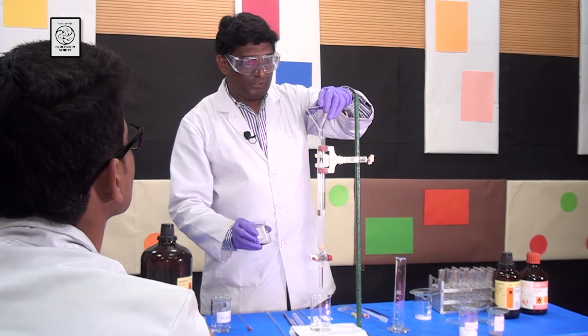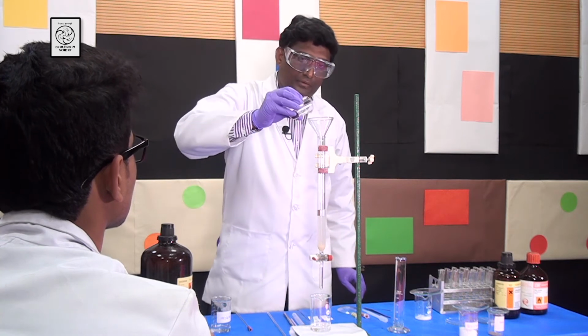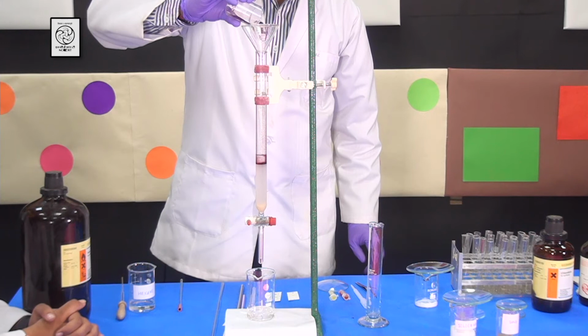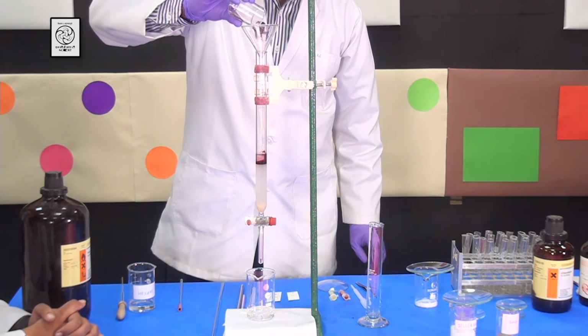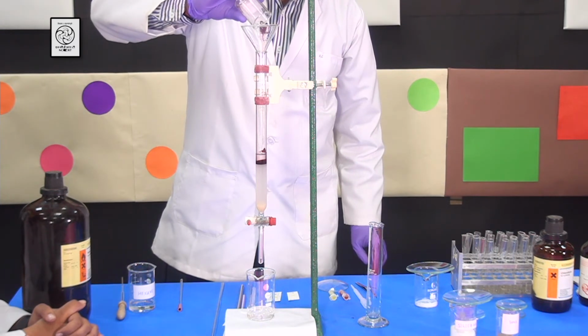So I am going to put the funnel on the top of the column and slowly pour the compound into the column so that it can settle down nicely.